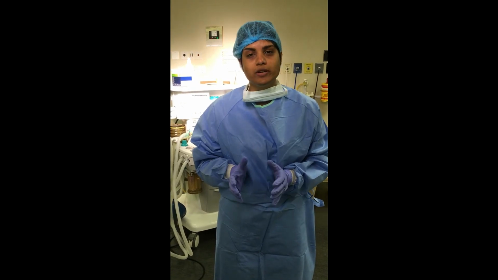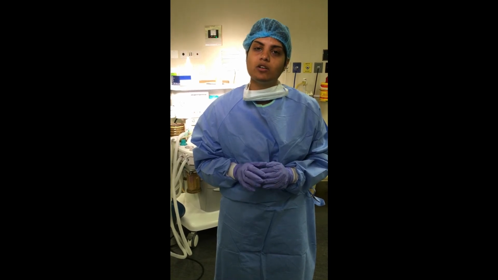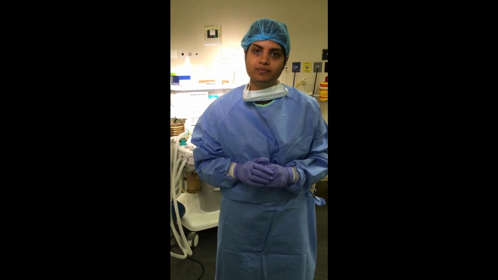So when the operation is done, we're going to suture all the small holes that we made in your leg, and then we put dressings on and allow it to heal.